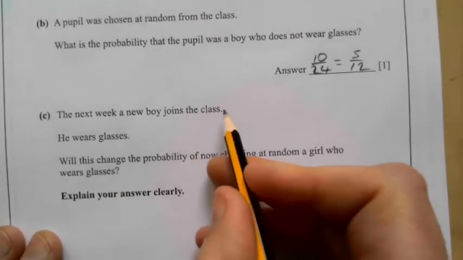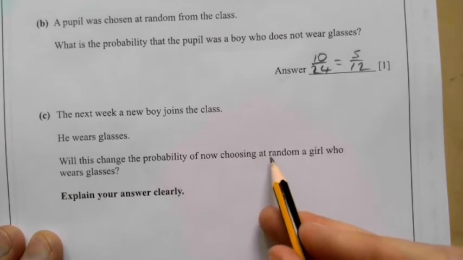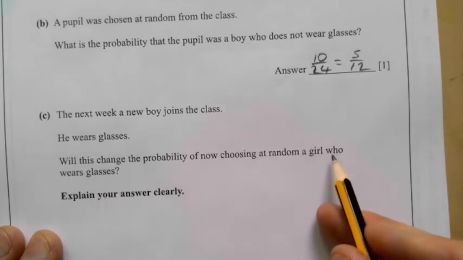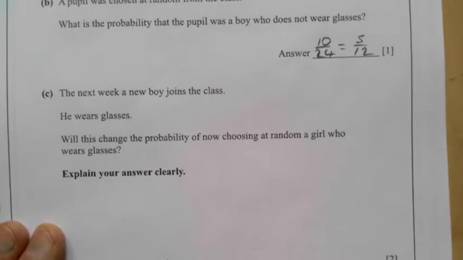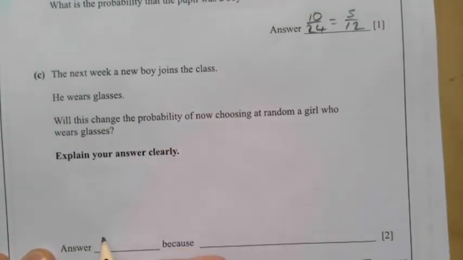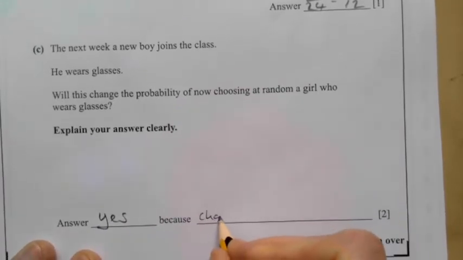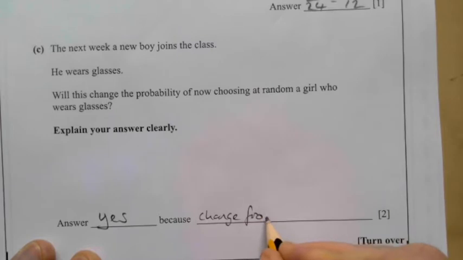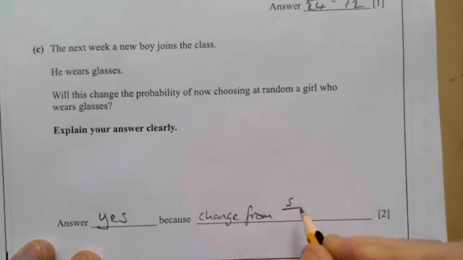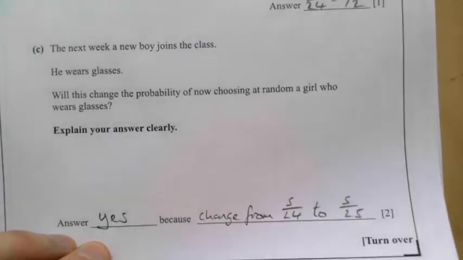The next week a new boy joins the class. He wears glasses. Will this change the probability of now choosing a random girl who will wear glasses? Yes, it will, because it was 5 out of 24. Answer is yes, because it changes from 5 out of 24 to 5 out of 25, because there's now 25 pupils in the class.